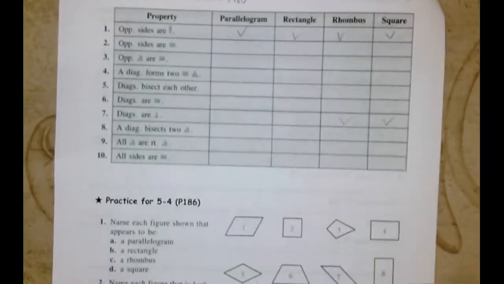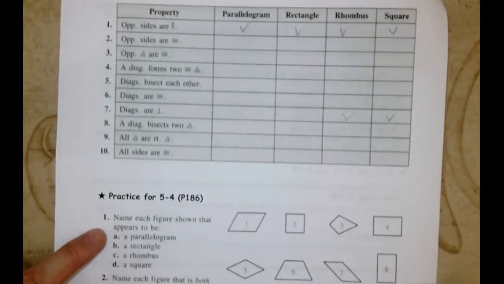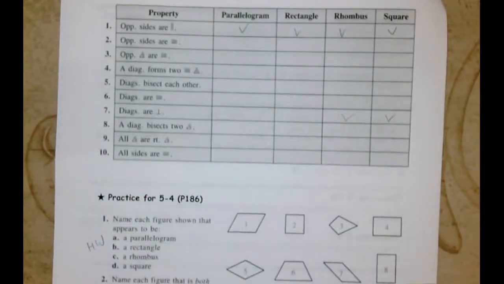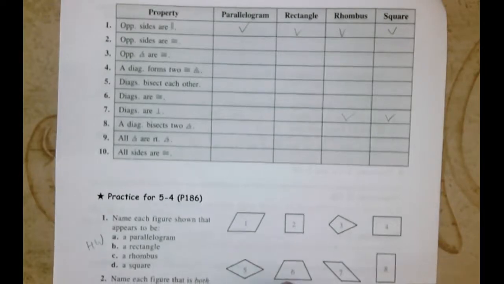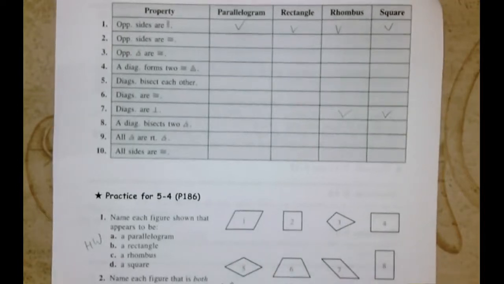All right, and then practice for 5.4. Name each figure shown that appears to be a parallelogram, rectangle, rhombus, and square. I think you can do this. Name each figure that is both a rectangle and a rhombus. Both rectangle and rhombus means it has to be a square, right? So you're looking for squares. So the squares would be what? Appear to be squares, 2 and 9. Right. And you do 3 and 4.